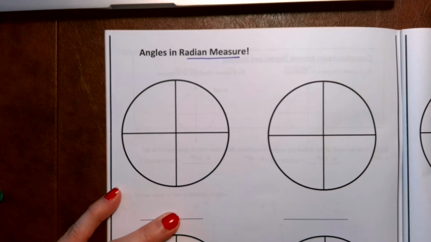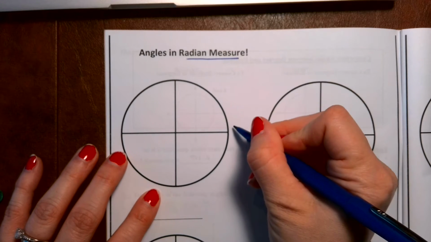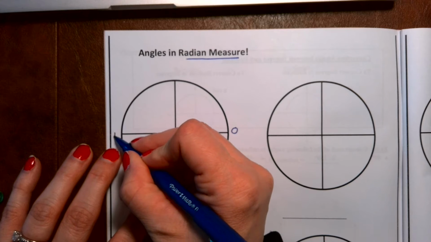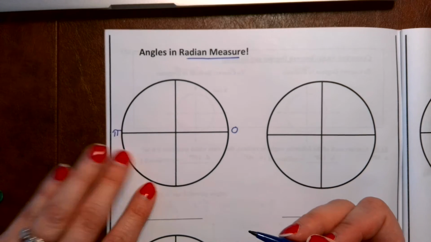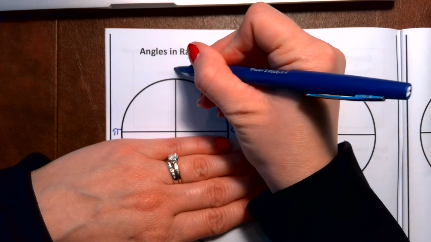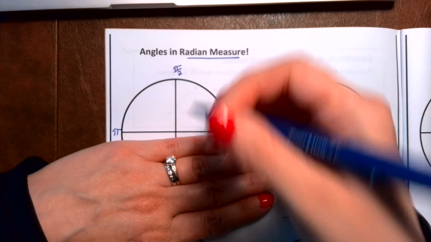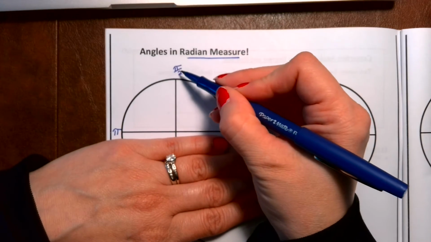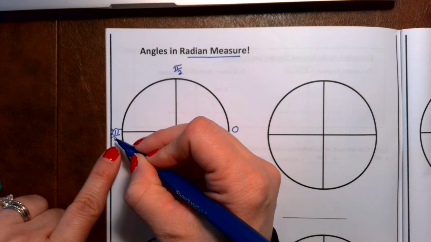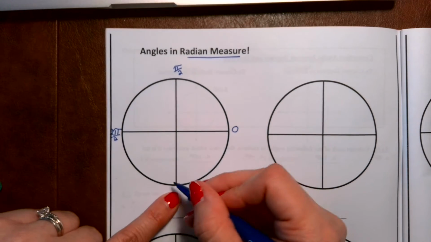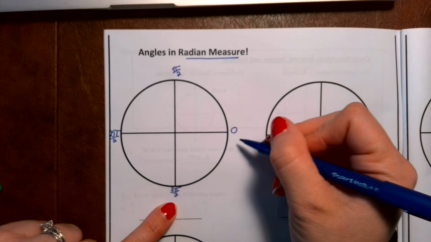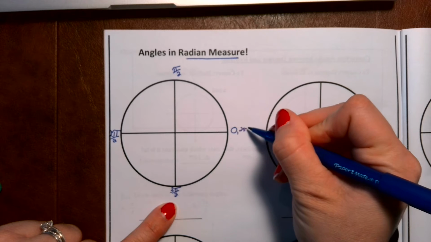Okay, the first thing we have to understand is that 0 radians starts on the right, and that way to the left is pi radians. Now you notice here how they cut this circle in half. So this would be pi over 2. So here's how I want you to talk. 1 out of 2. This is technically 2 out of 2, which cancels to make a pi. That would make this one 3 out of 2. Okay, 4 out of 2 is 2 pi.